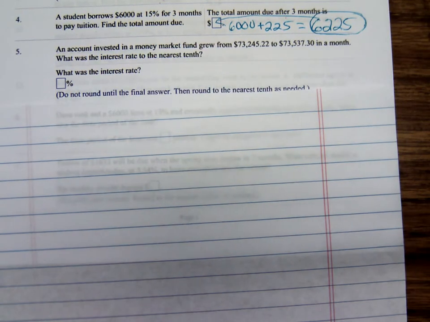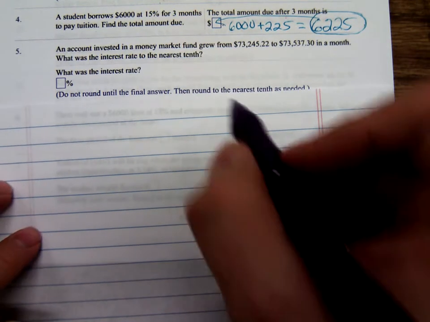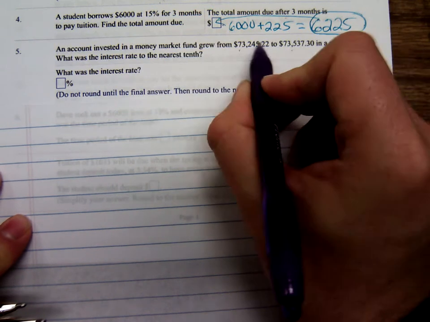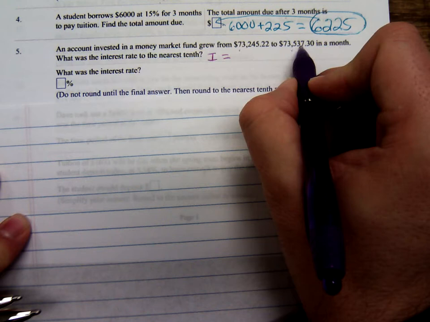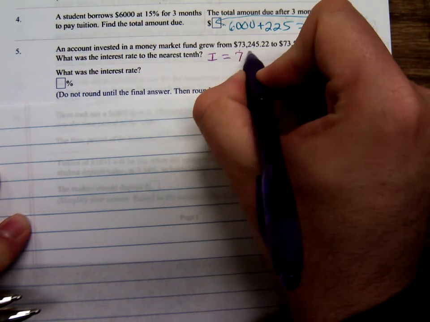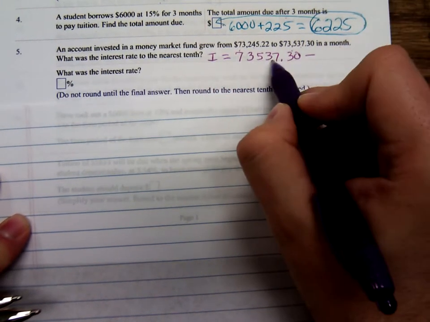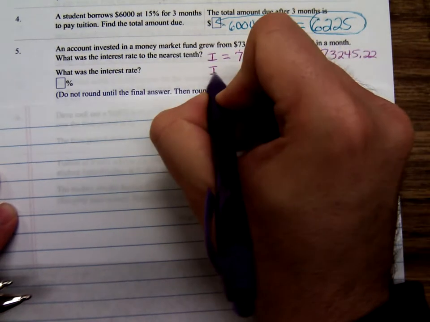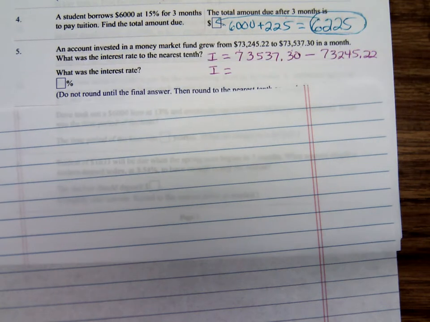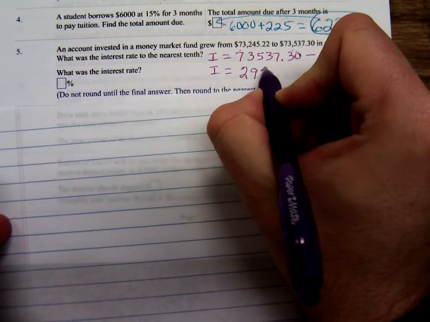So I'm going to break this up into a few pieces. First thing, if it grew from this amount to this amount, how would I calculate the amount of interest that was earned during that month? The amount of interest earned would be the future value minus the present value. So I'm just going to write this out to show my thoughts. Here's how much it was at the end of the month. Here's how much it was at the beginning. So I'm just going to punch those numbers in. $73,537.30 minus $73,245.22. That's $292.08.